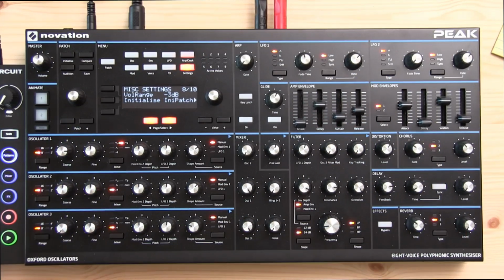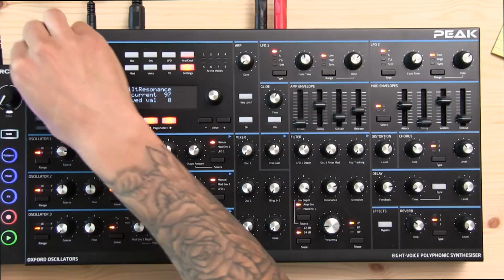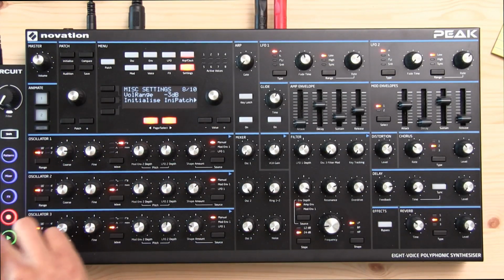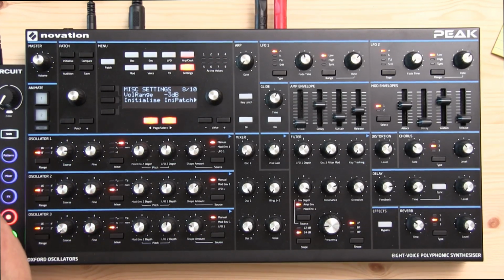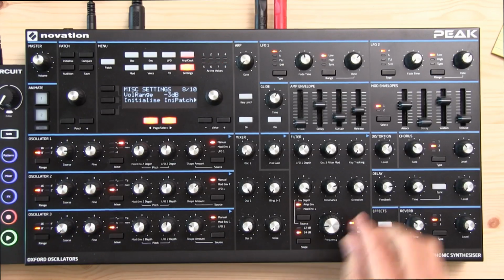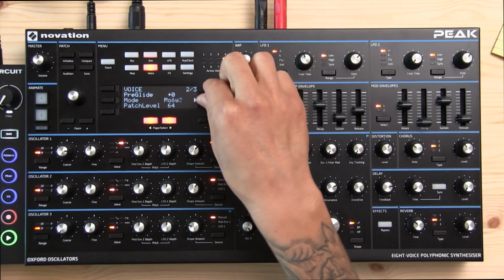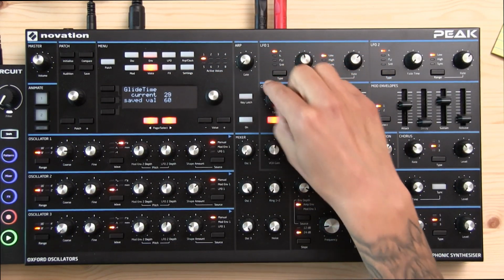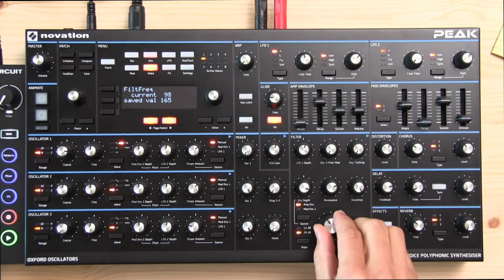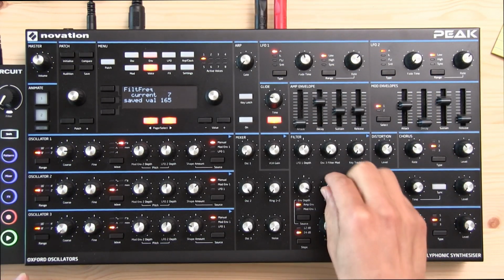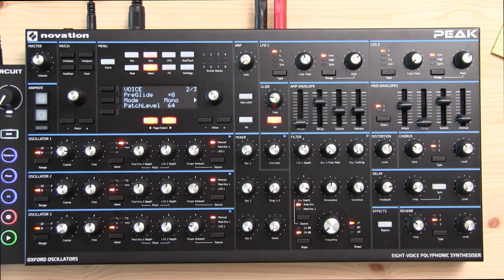Maybe throw in a little sequence. Let's see if I can do something on the fly. Make a fool of myself. Oh, that's loud. So I'll say record. So right now, I can go and set it to not poly, but to mono. And again, this is kind of just fine-tuning it to whatever you need it to do. The resonance will hit that self-oscillating point, so I do not want to blow anybody's eardrums, especially mine. But that's kind of one of the things you could do with Peak. Of course, that's just with a single oscillator, and it can fully expand from that point on.